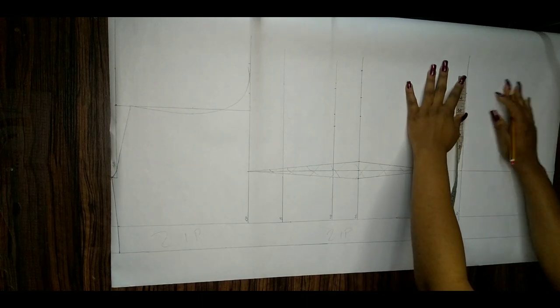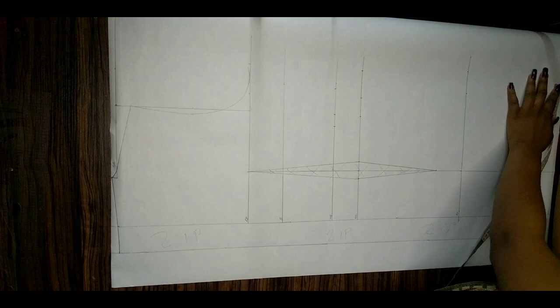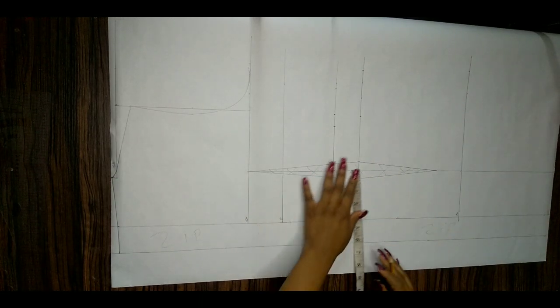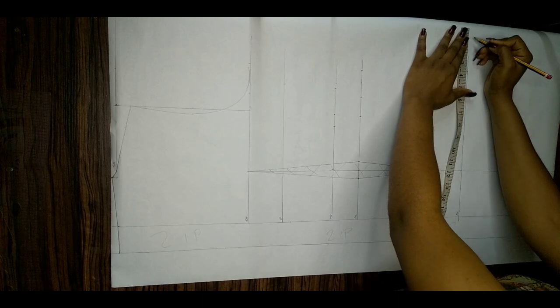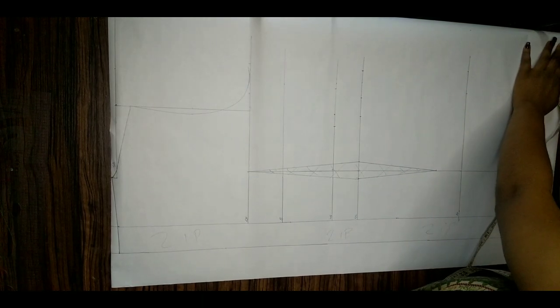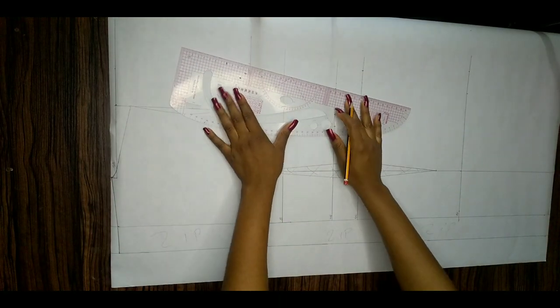Now at my hip line, I'm also adding my extra 2 inch allowance. So we're going to add 2 inch allowance to our hip line. I'm also going to add that same 3.5 to our hip line. So we're adding 2 inch plus 3.5. Here we call it a total of 5.5. Yeah, 5.5 to our hip line and our full length line. They should be the same.